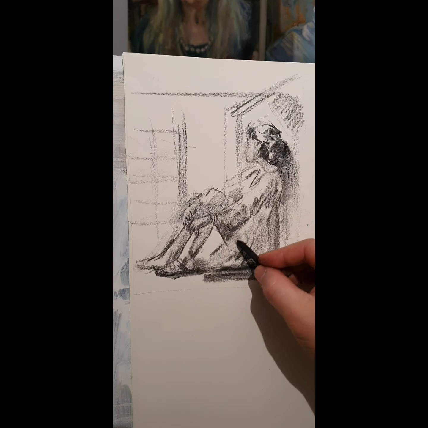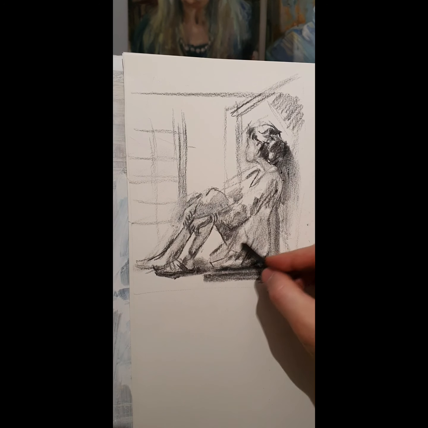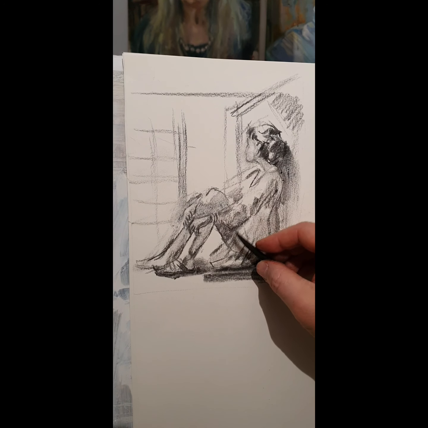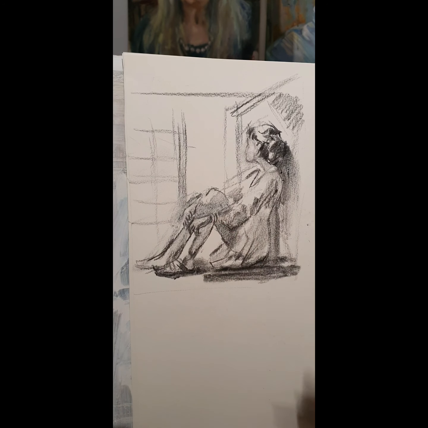Folds again here. Plenty of folds here and there and everywhere. Loads of folds here you have. I don't want to get involved with each and every one of them, but there you have it.